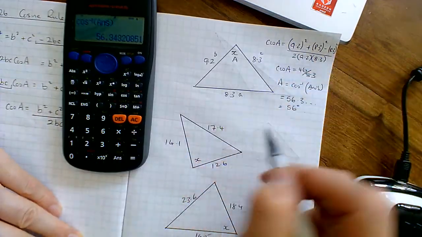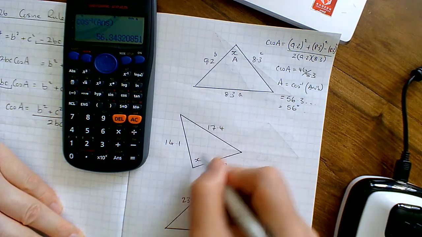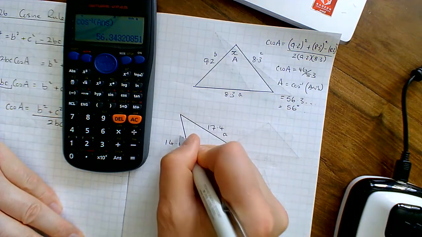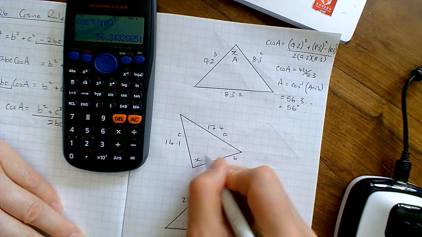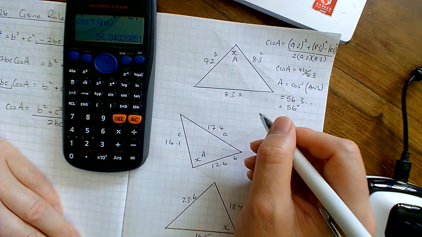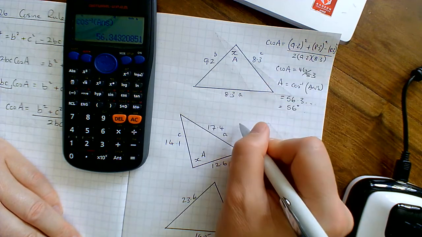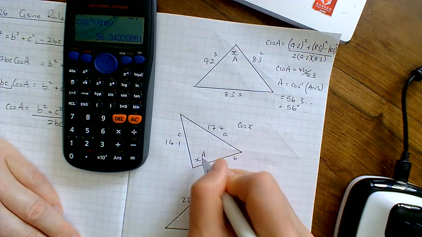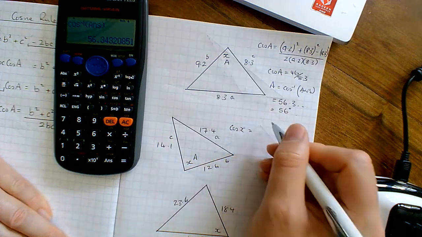So using the formula, let's go again. So we've got label A, B, C. Doesn't matter where the B and the C go, but A has to go opposite the angle A. So now cos A is equal to B squared, where's B?